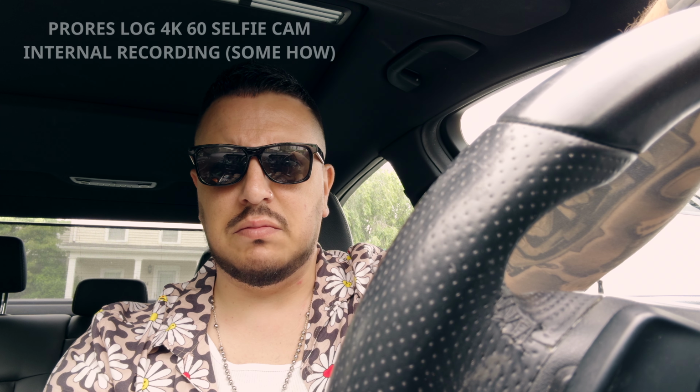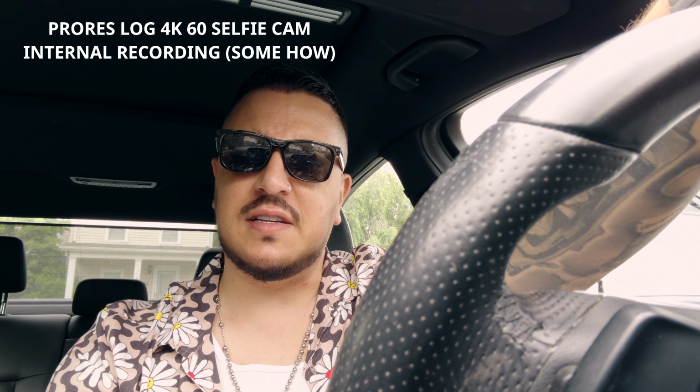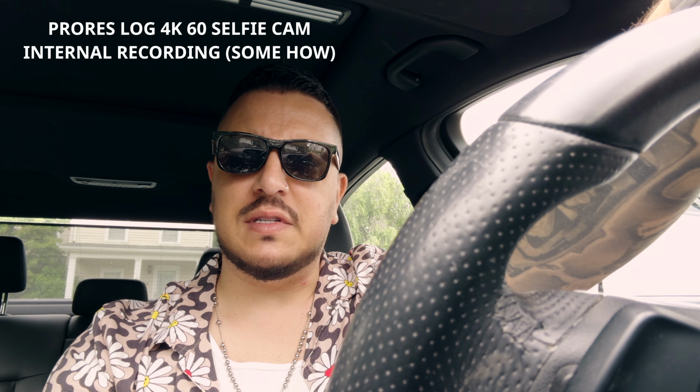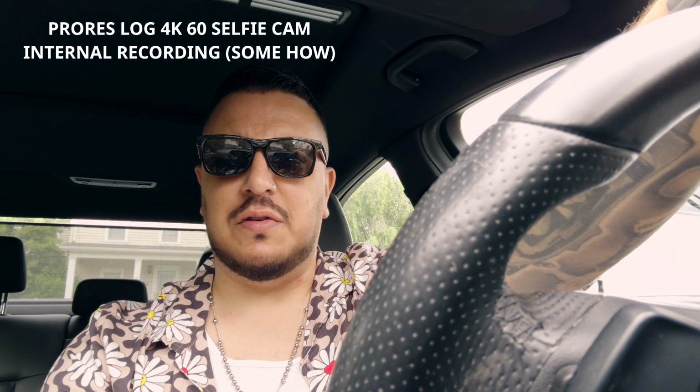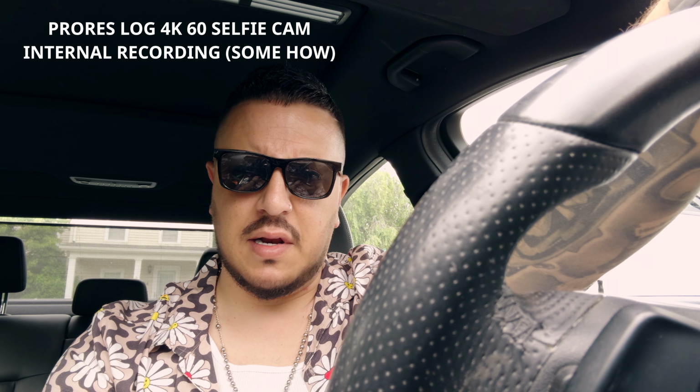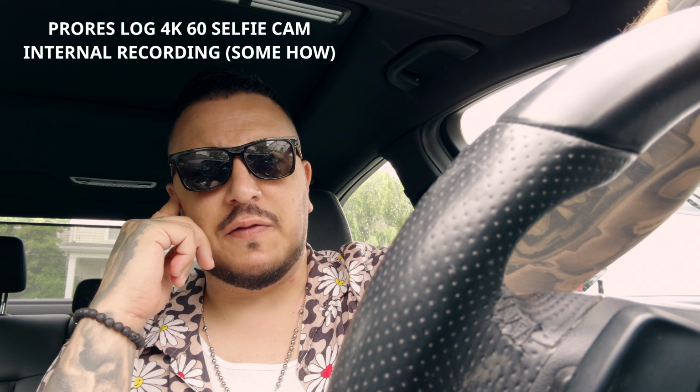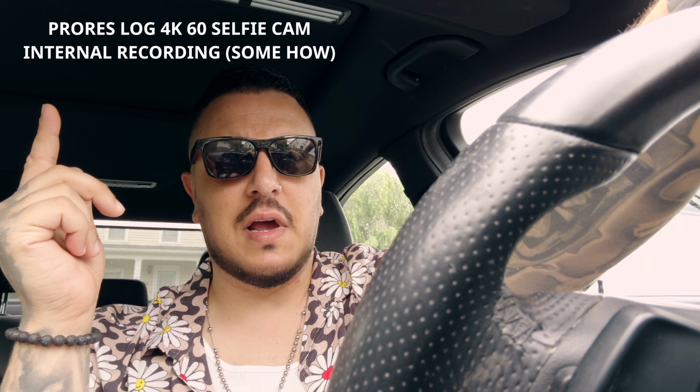Okay, so we can shoot 4K 60 in Apple ProRes Log without an external hard drive or SSD connected on the front-facing camera, but we can't do it on the rear camera. So right now we're recording 4K 60 Apple Log to the internal storage on the front-facing camera.